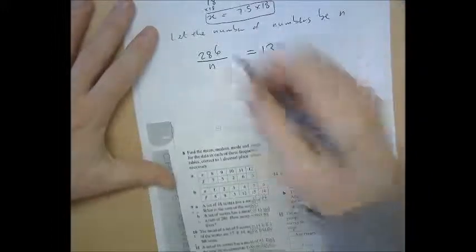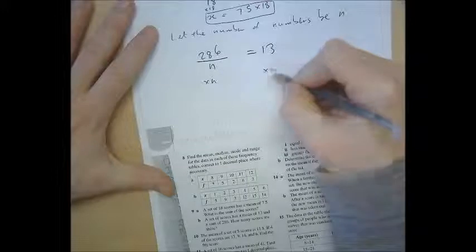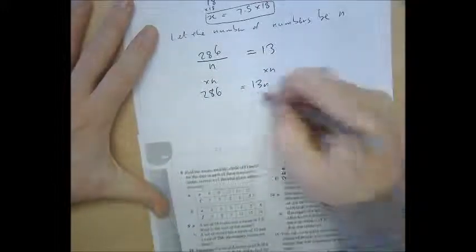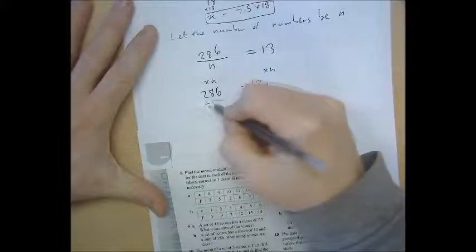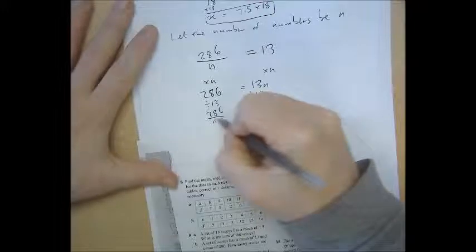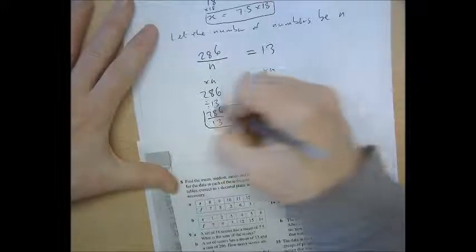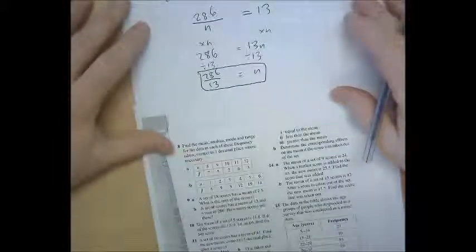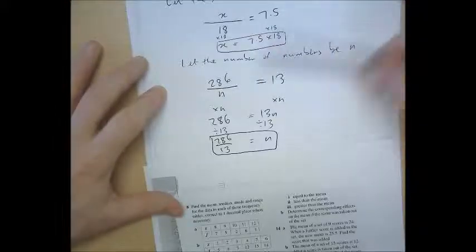Now this is just red dudes as well. You times by n to get rid of the fraction as soon as you can. Then you divide by 13 to get the n by itself. You pump that through a calculator and there's your n. So they're the simple versions of this hard GCSE question.